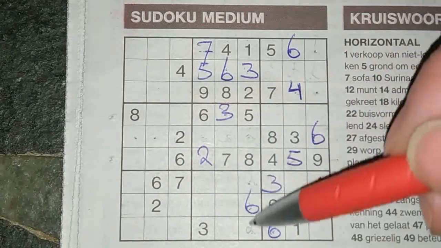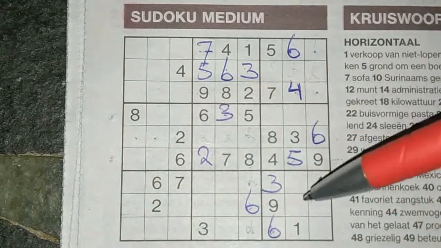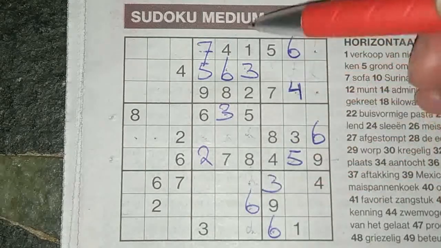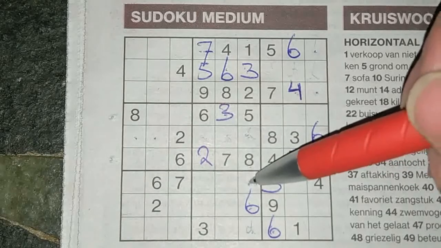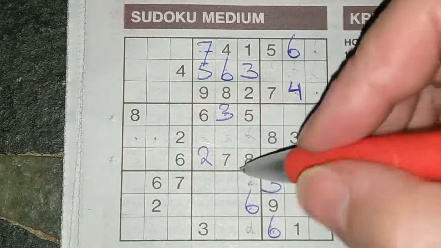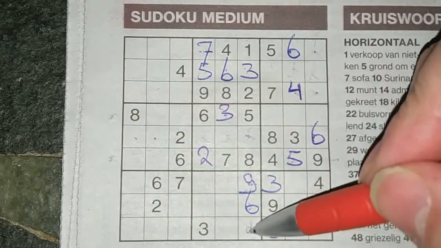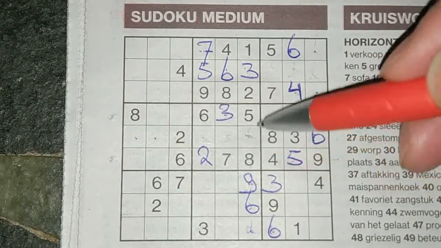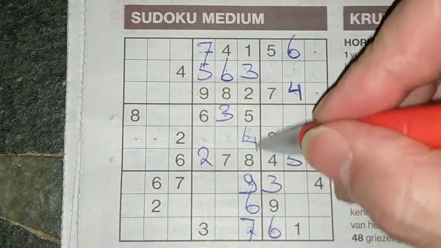Yes. These 3 numbers in this column, the missing numbers are 4, 7, and 9 in this column. I see here a 7 and a 4, so no 4 and 7 here. 1 digit left for the 9. So here we have a pair, 7 and a 4. We have in this big square a 7, so no 7 there. 7 should be there, and a 4 goes there.